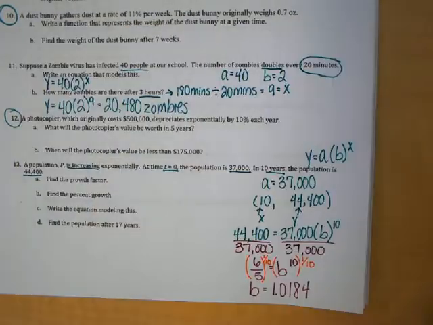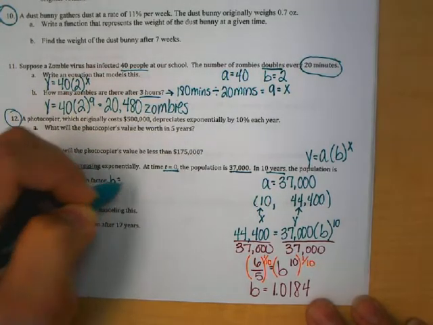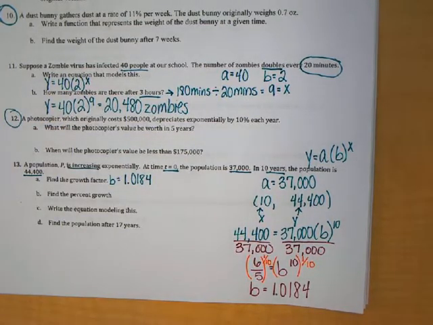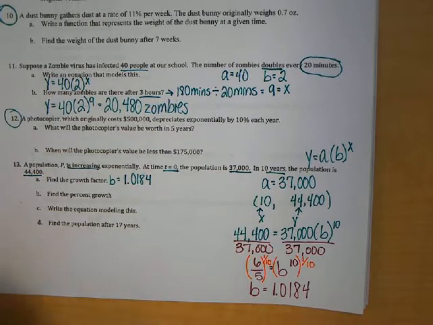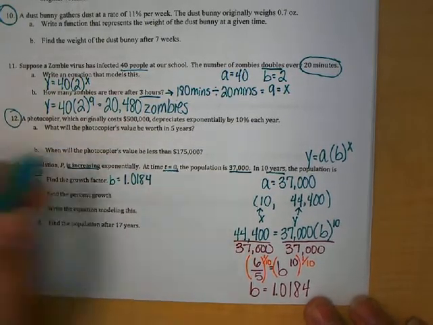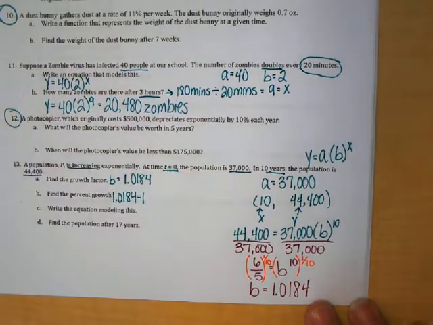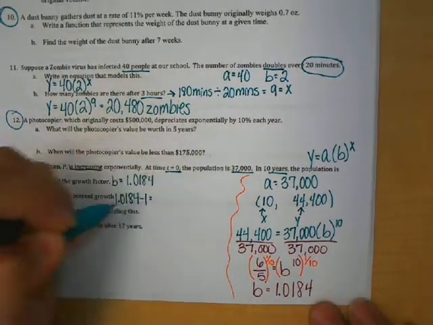Alright, so now that I've got b, I have found my growth factor. My growth factor is simply my answer. It's my b value. So b equals 1.0184. My percent growth, remember we did this on the front. To find the percent growth, I'm going to subtract 1 from what I got here. So 1.0184 minus 1.